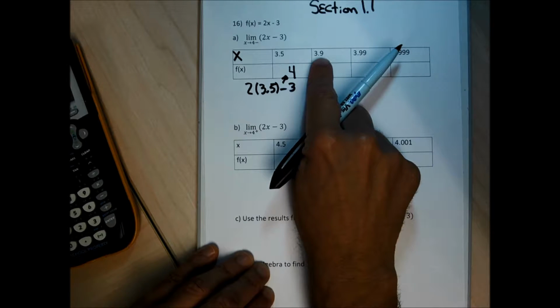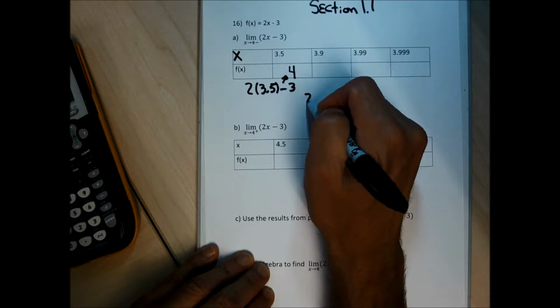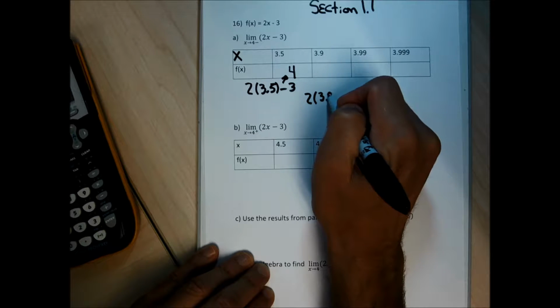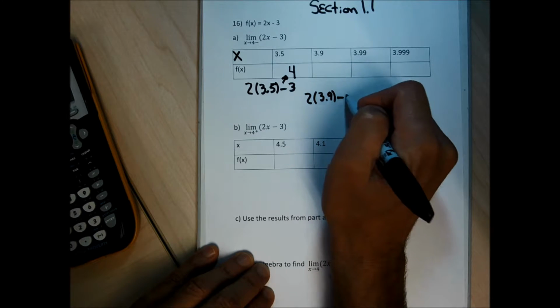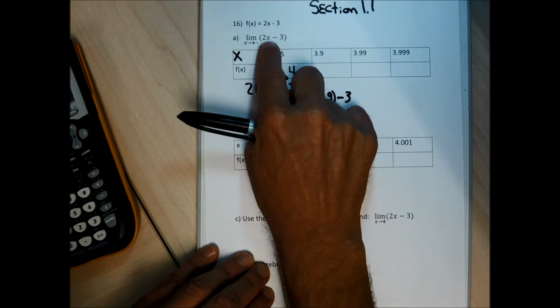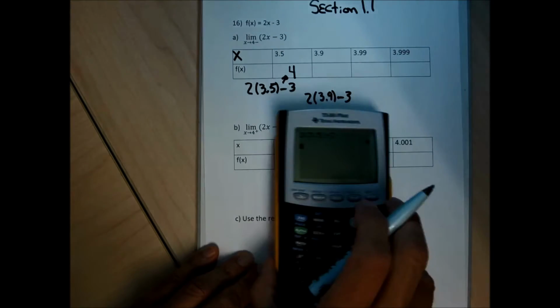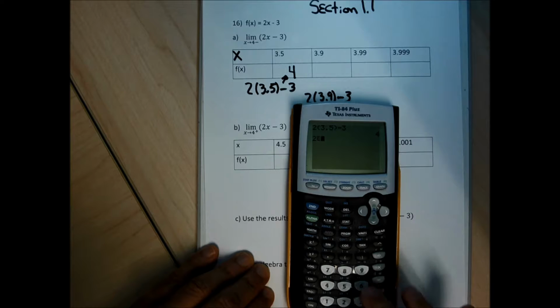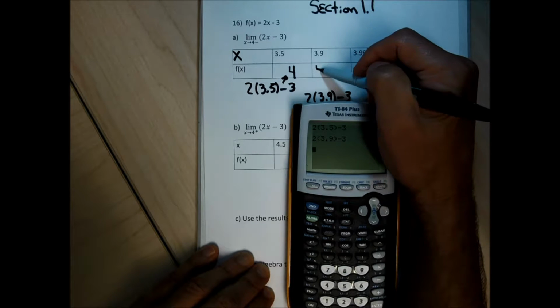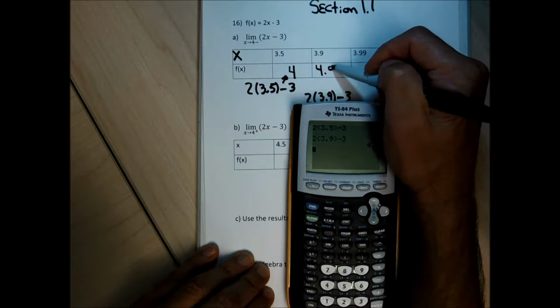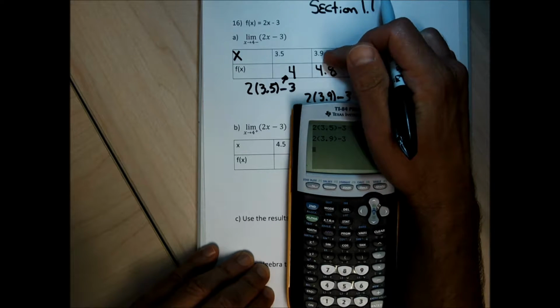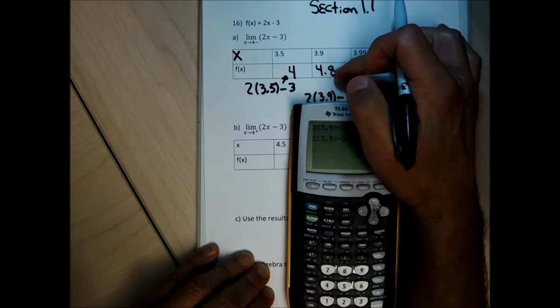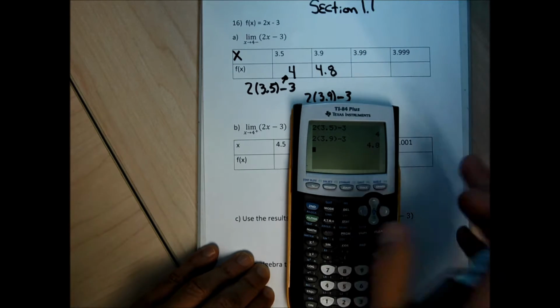Now I'm going to fill in the next position in my table by going 2 times 3.9 minus 3, just taking that x and making it 3.9. I don't need the parentheses so much. So I'm going to go 2 parentheses 3.9 minus 3, and I get 4.8. Because 3.9 is closer to 4 than 3.5 is, the limit is probably closer to 4.8 than it is 4.